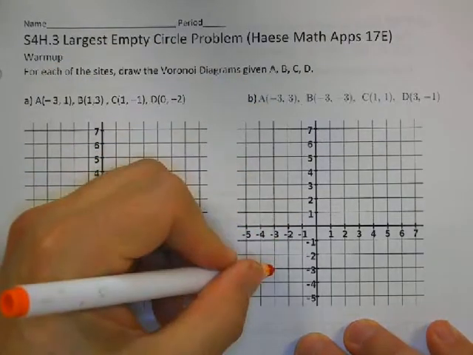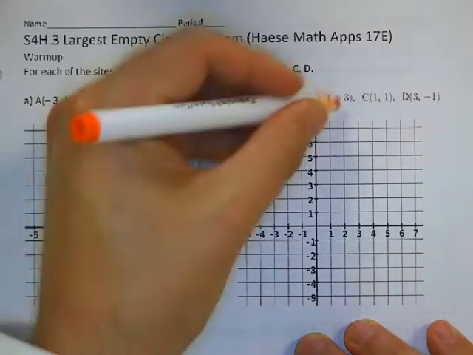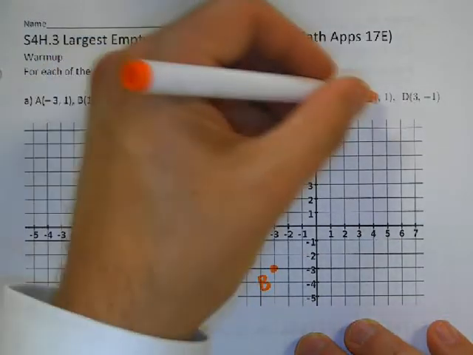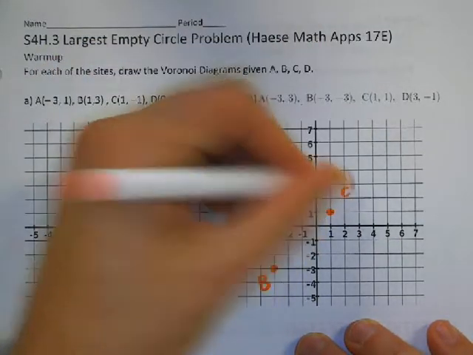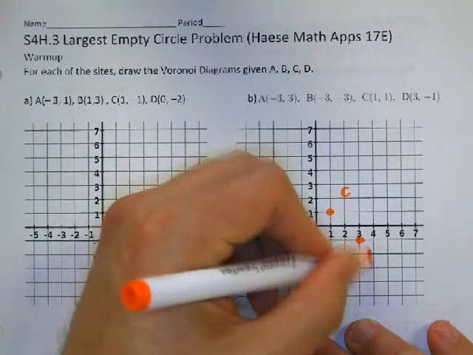We've got (-3, 3), that's A, (-3, -3), that's B, (1, 1), that's C, and (3, -1) is point D.